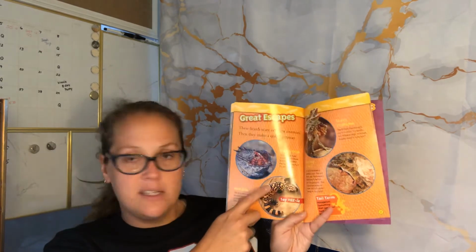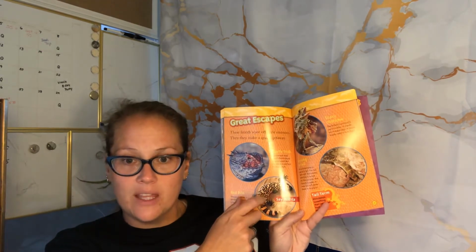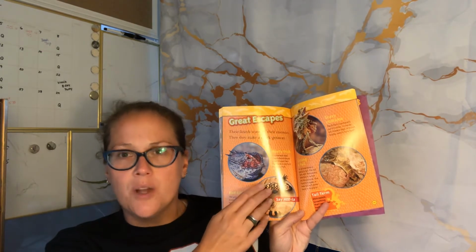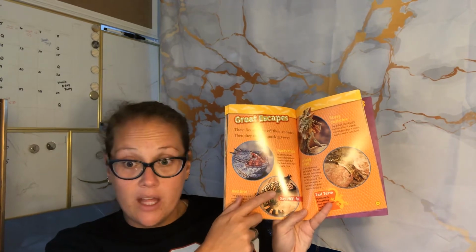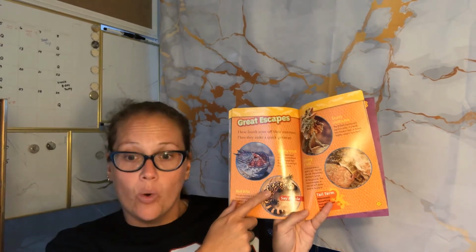A lot of times they say if things are black and yellow like that, like bumblebees, or maybe not a bumblebee, but a hornet, that's how you know it could have some poison.